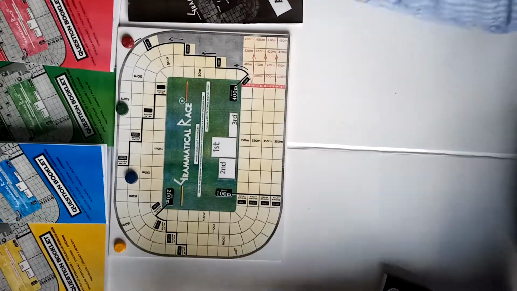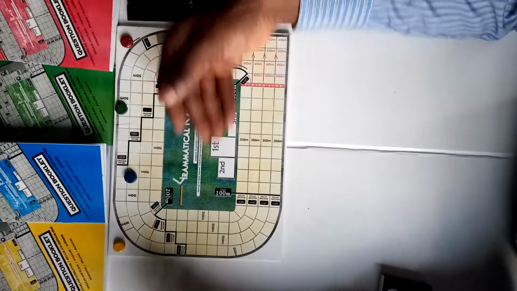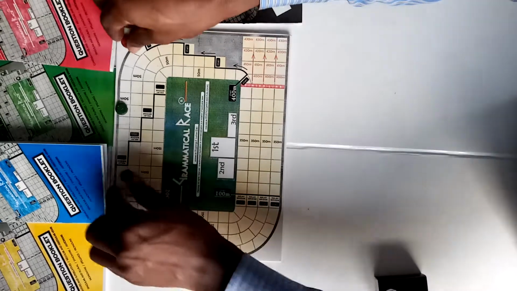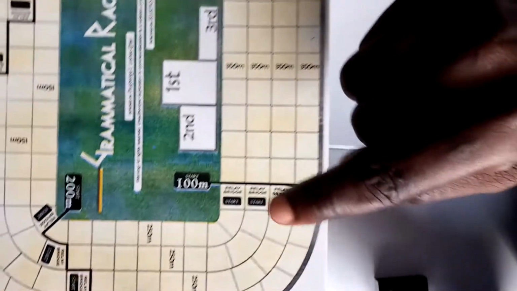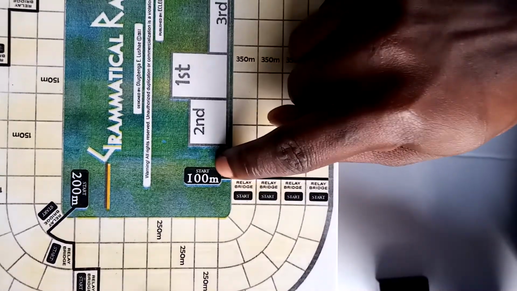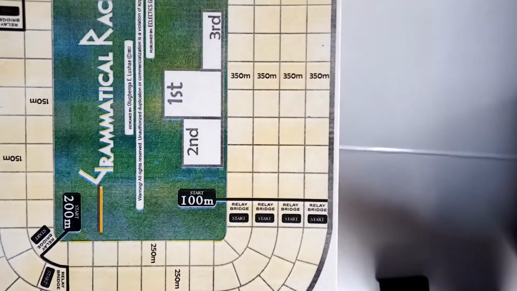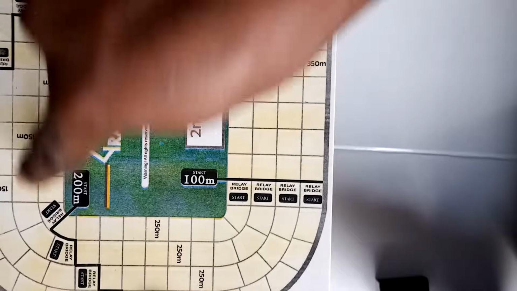The first thing players have to decide is which of the games they are going to play. This is a game in form of athletics. So we can see 100 meters. This is the game board. We have 100 meters race in this game. We have 200 meters race in this game. We have 400 meters race in this game. Then we have the 4 by 100 meters relay.